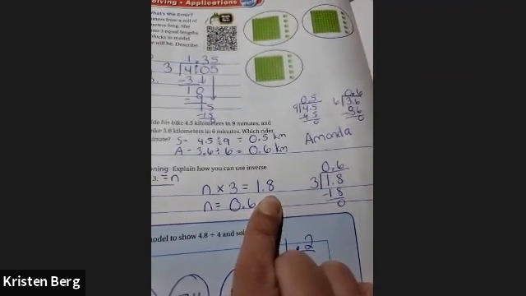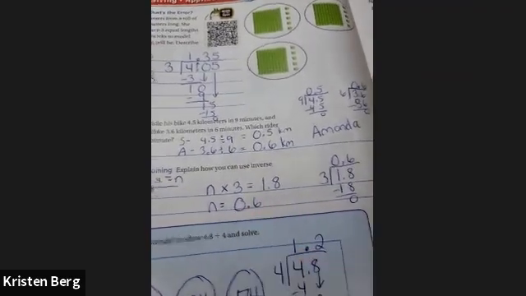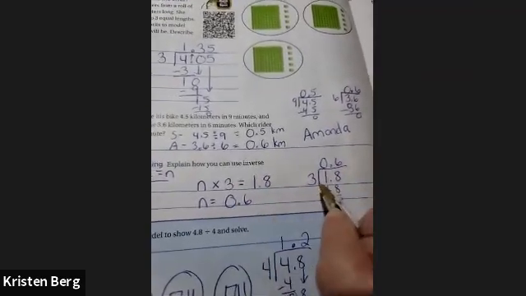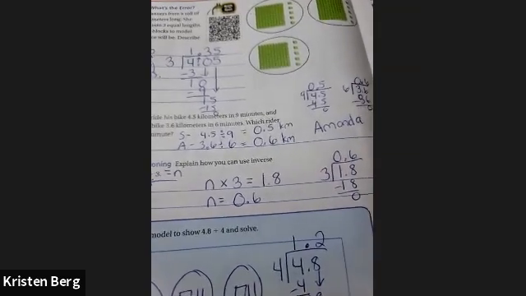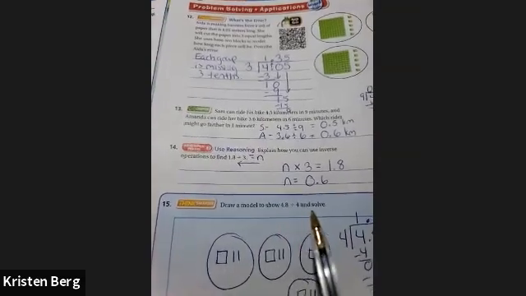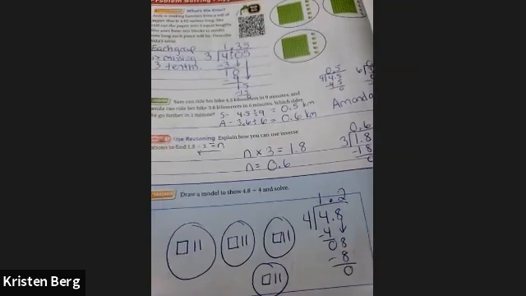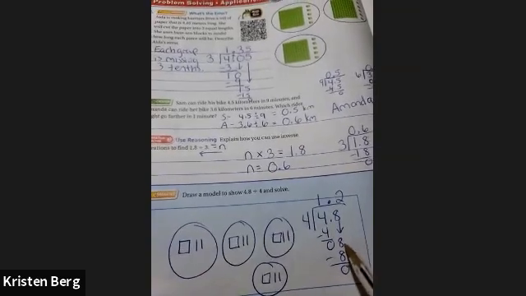So if you were doing this, you would just go ahead and divide these two to figure it out, and it would come out to be 6/10. All right, next one, it says draw a model to show this and to solve. Well, you did not have to. I just decided to divide because I like that way better. But then I just showed the models.